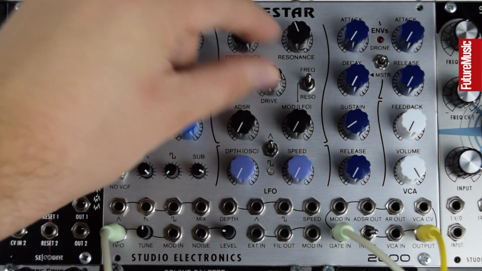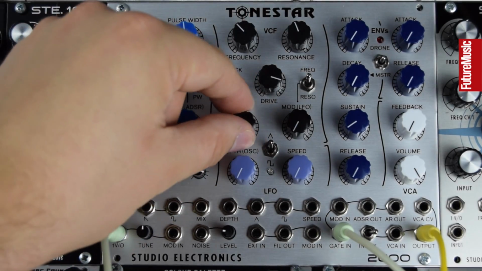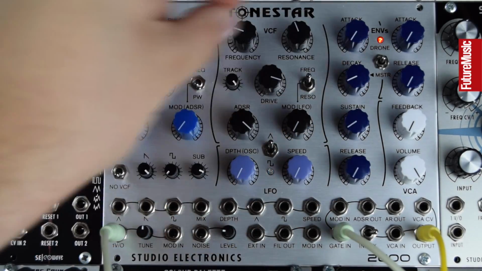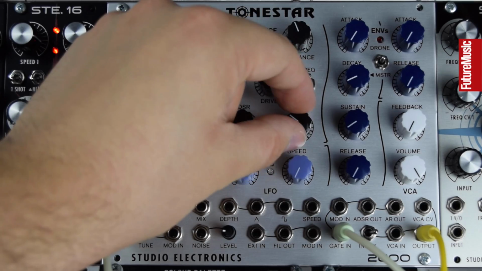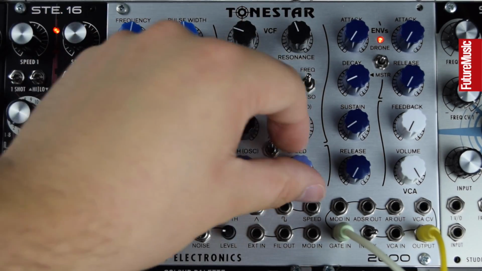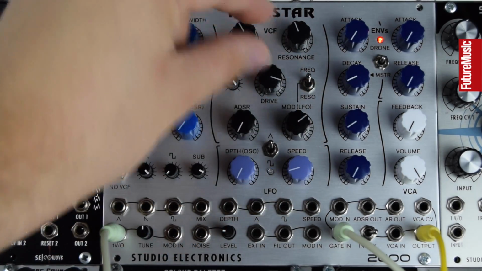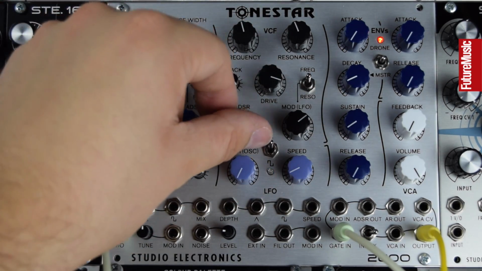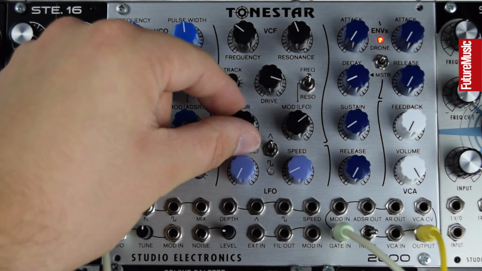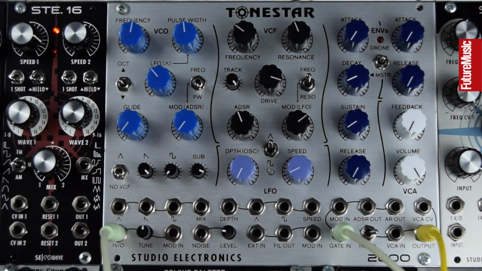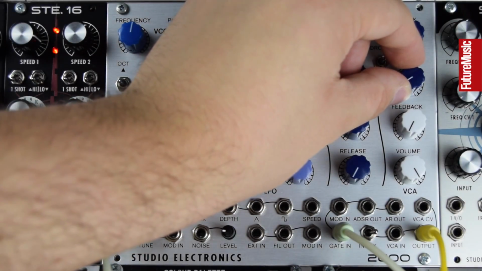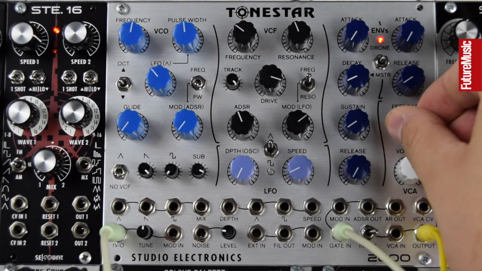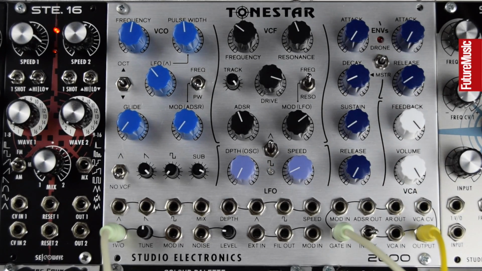Some drive, ADSR modulation, a little bit from the LFO onto the filter. Let's listen to that on its own without the envelope. As well as that, some ADSR. I'm going to open up the VCA's release a little bit and bring the feedback right up. Really choke it out and get some driven sounds.